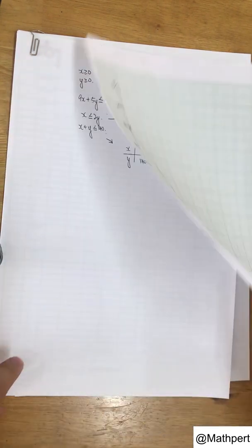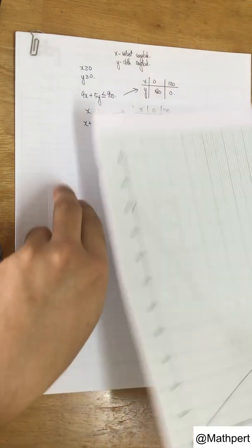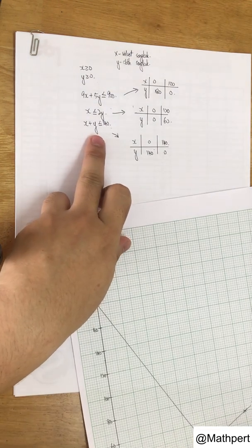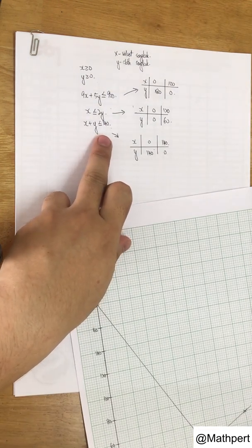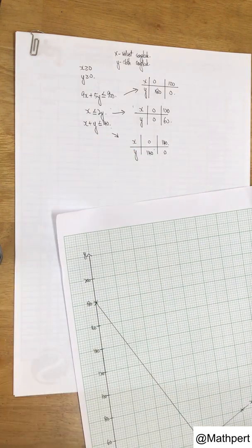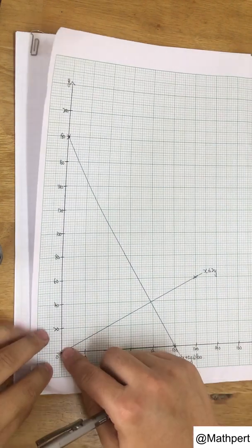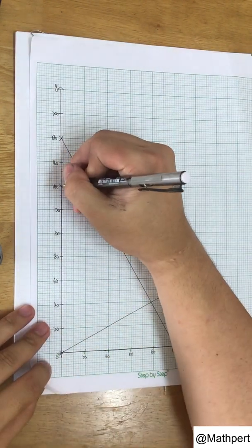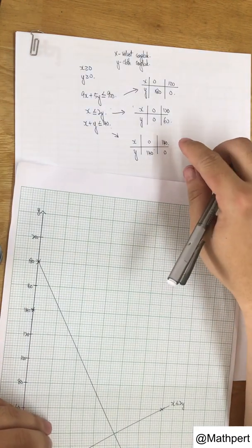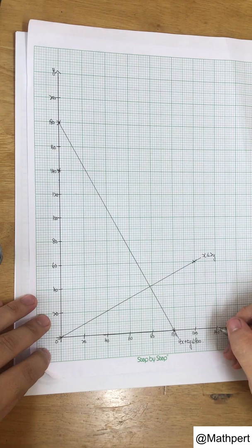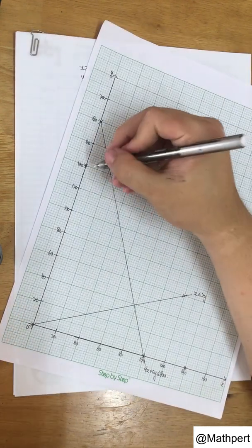Alright? Then next, this one, x plus y smaller or equals to 140. So when x equals to 0, y equals to 140. 0, 140. When y equals to 0, x equals to 140. 140, 0. Alright?